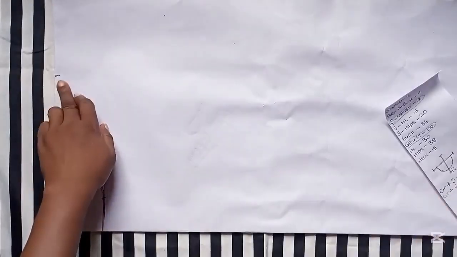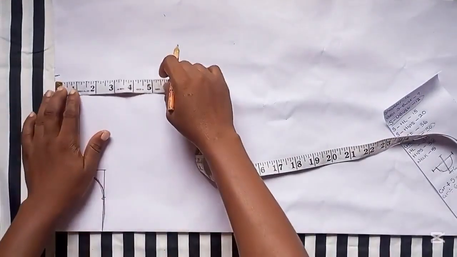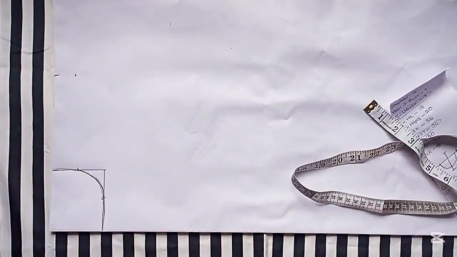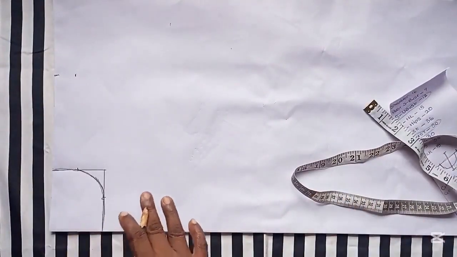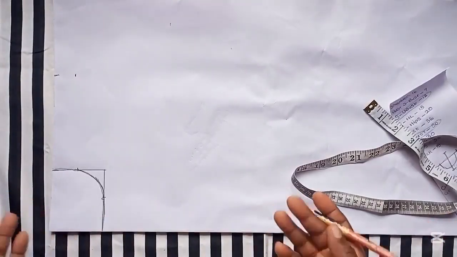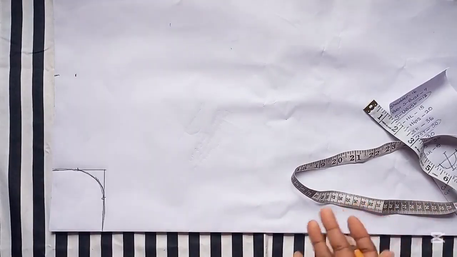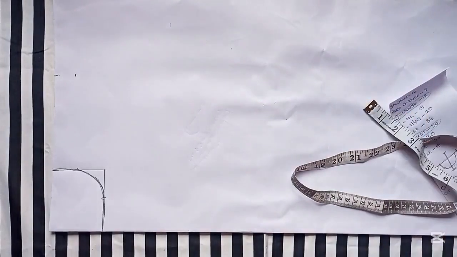On this part that I have taken 8, I am going to come down by 1 inch. Okay, and the reason I am coming down by this 1 inch is because if you check the body of a human being, your own body as an example, your shoulder is not straight, okay? Your shoulder is slanted, and being slanted means that for you to get a perfect fit for your shoulder, it has to slope down the way your shoulder is.